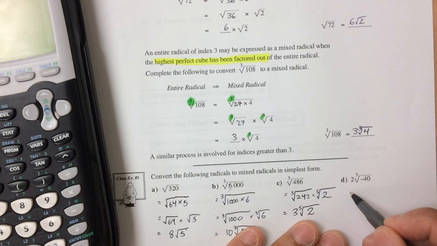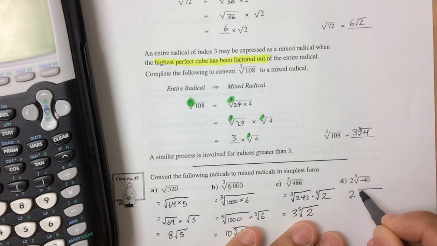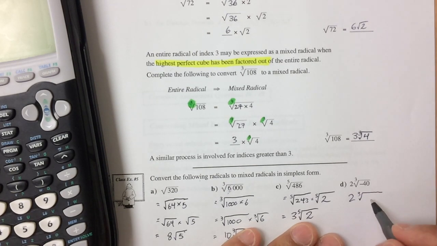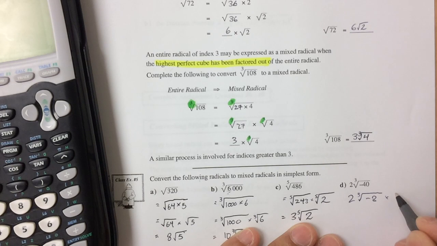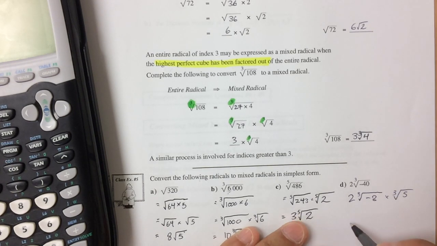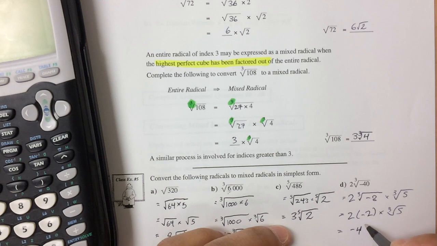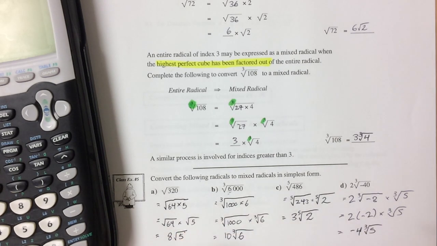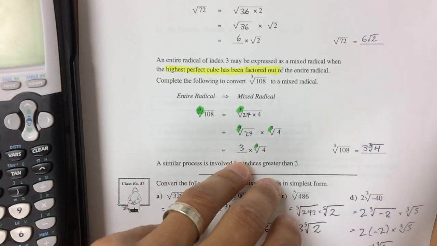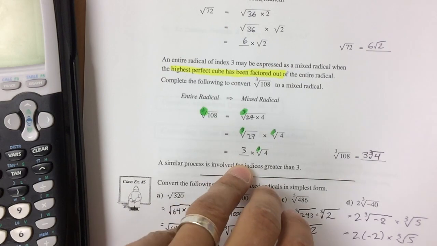And this last one, 2 times cube root of negative 40. So negative 40, let's divide by 5: negative 8 times the cube root of 5. Cube root of negative 8 is going to be negative 2 times the cube root of 5. 2 times negative 2 is going to give me negative 4 times the cube root of 5. And that is my final answer here. I'm going to end up making another video just to do this last example.